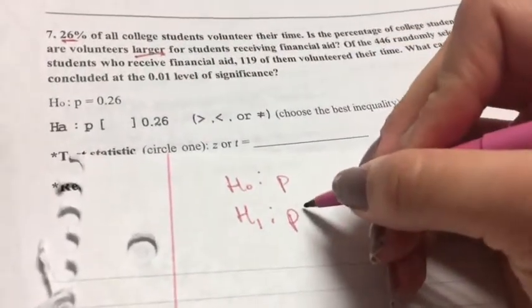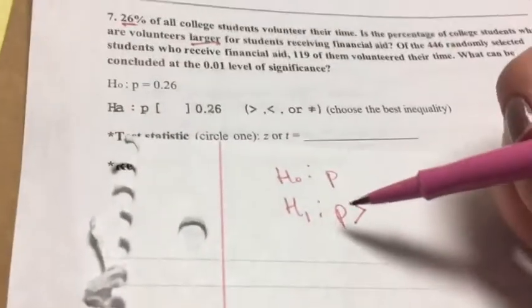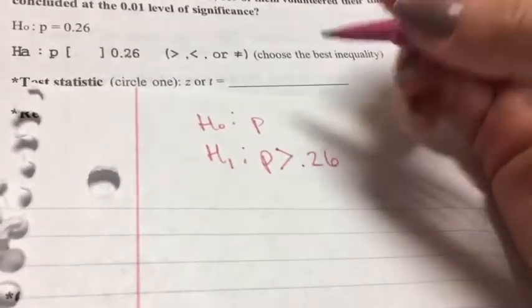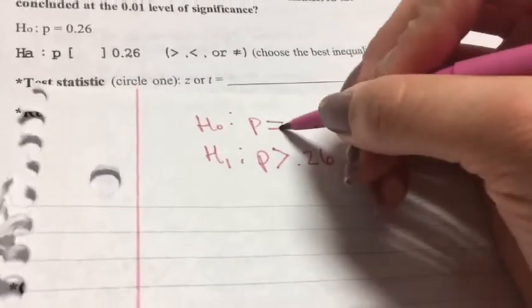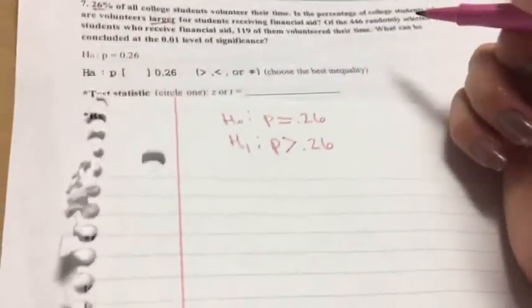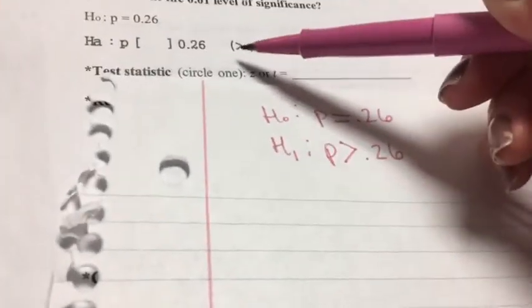So larger is also known as the more than symbol, larger than 0.26. And your H0 is always going to have a form of equality, and so I would just leave it like that. And okay, so then this one would just be the more than symbol right there.